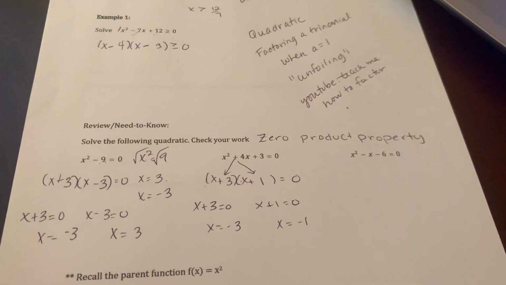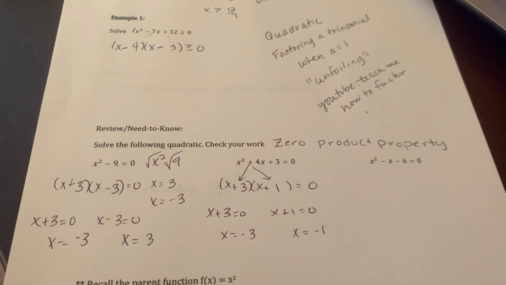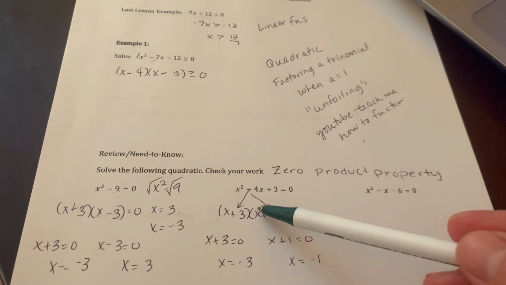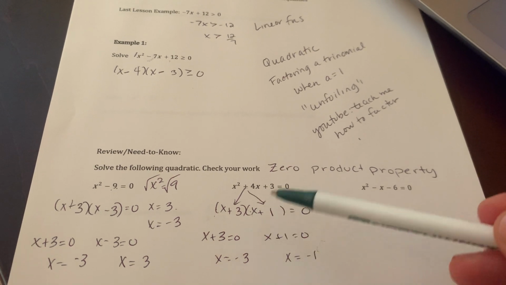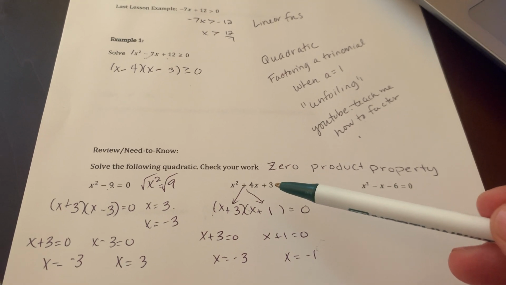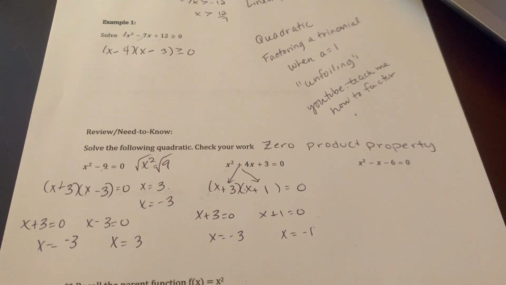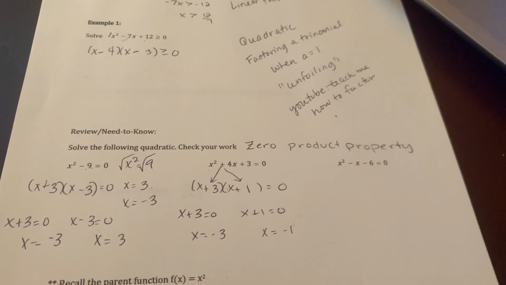The beauty of math is that you can substitute your answers back into your equation to check. If I substitute negative 3 in here, I get 9 minus 12 plus 3. So 9 plus 3 is 12. Negative, oh, yep, it equals 0. So you can check your work. That's why I like math so much.